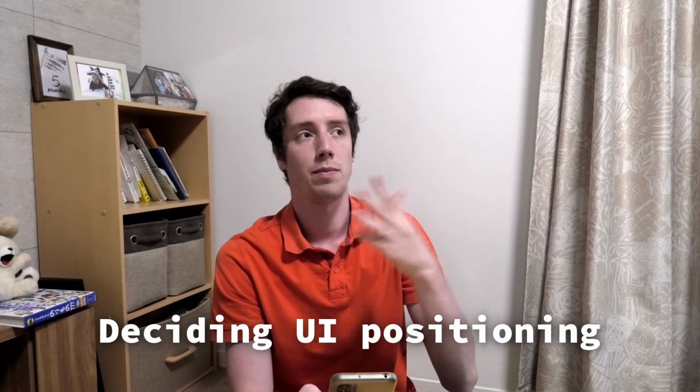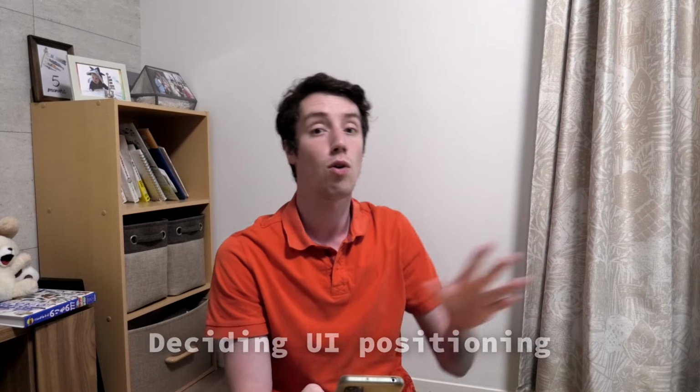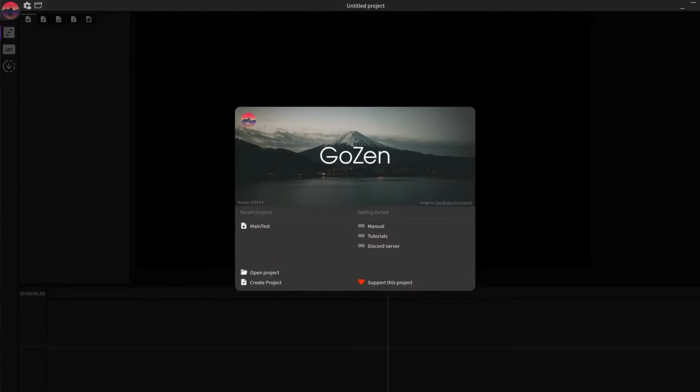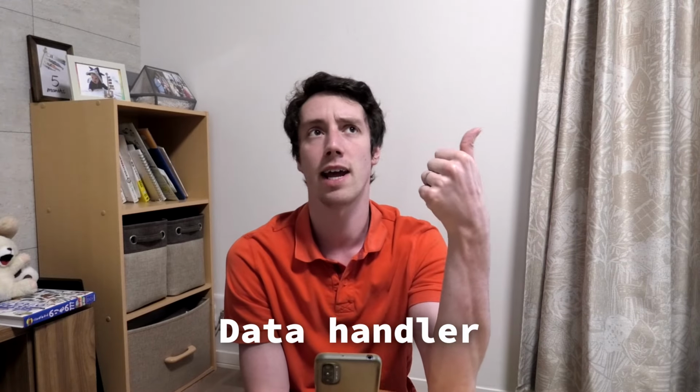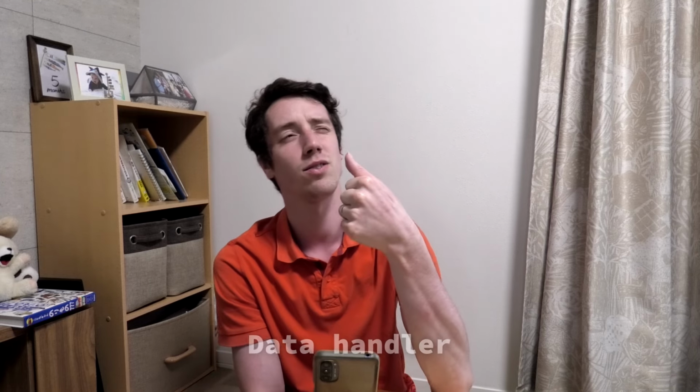So yeah, figure out the feature list, UI positioning, how I want the overall UI to look. I'll go a lot simpler compared to what I am doing for the full version of GoZen. Next up, there's the data saving system. I already have this system, but I kind of want to make it into a GDExtension.